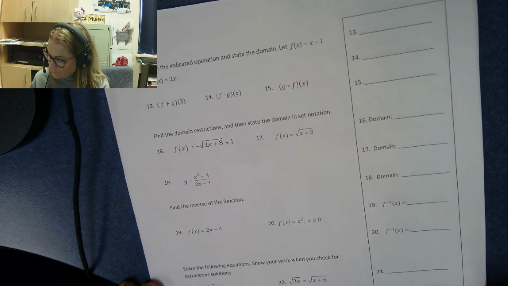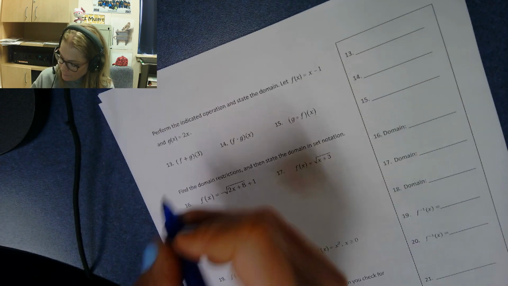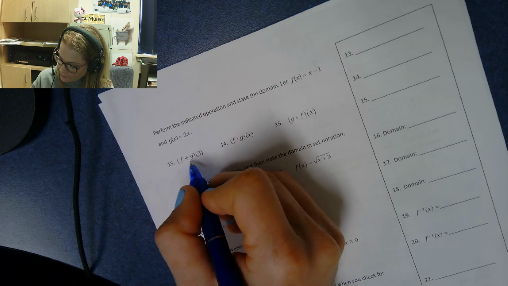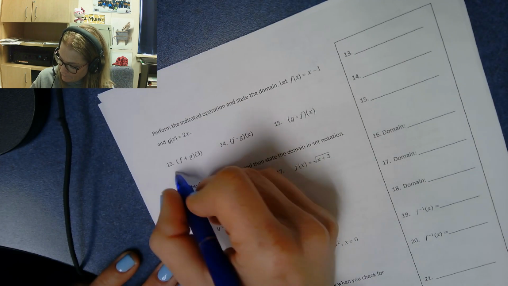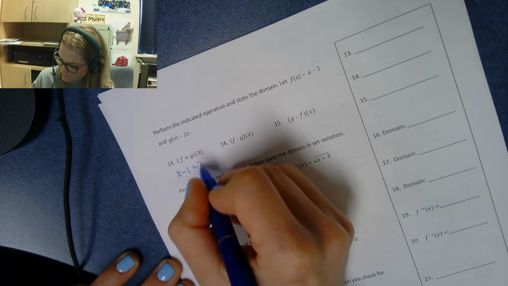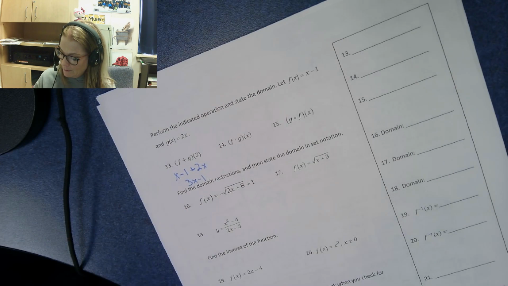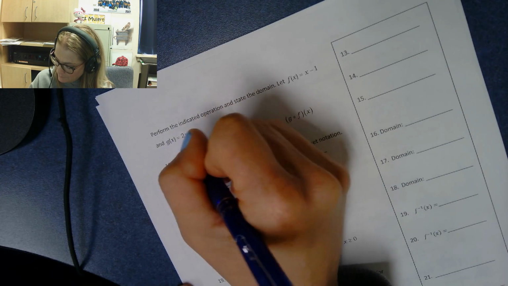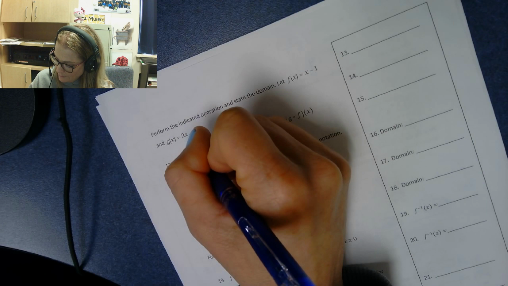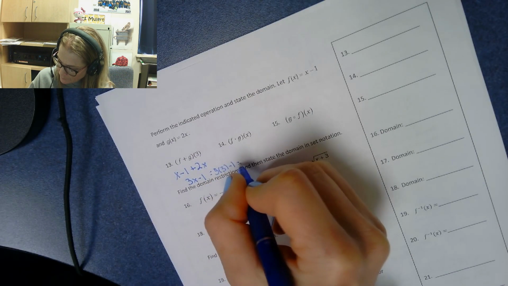Perform the indicated operation and state the domain. Let f of x equal x minus 1 and g of x equal 2x. So this just says add f and g and evaluate at 3. So I'm just going to add f and g. Okay, super easy, okay. X minus 1 plus 2x is just 3x minus 1, and then just plug in 3. That's just your plug-in. So that's just 3 times 3 minus 1, which is 8.